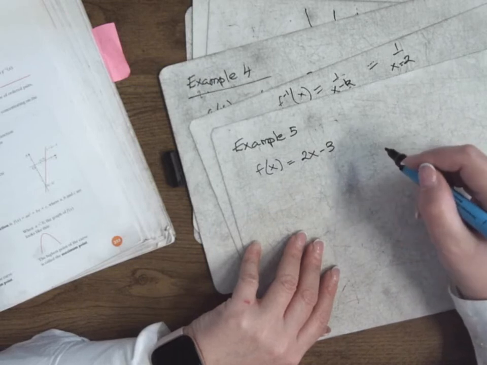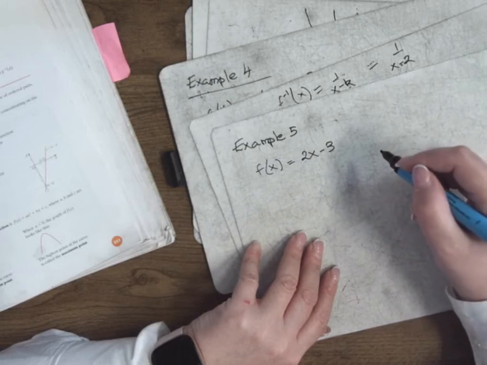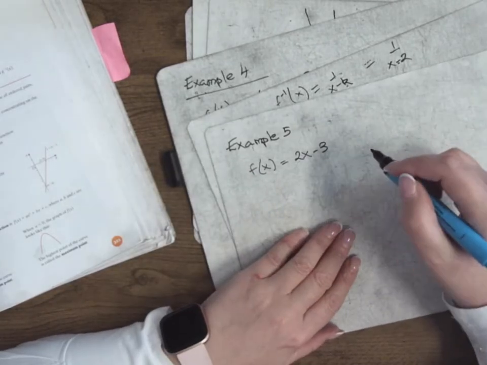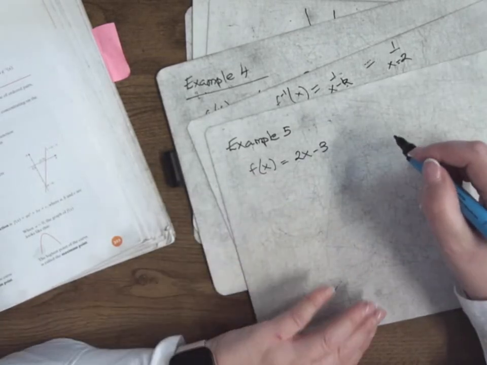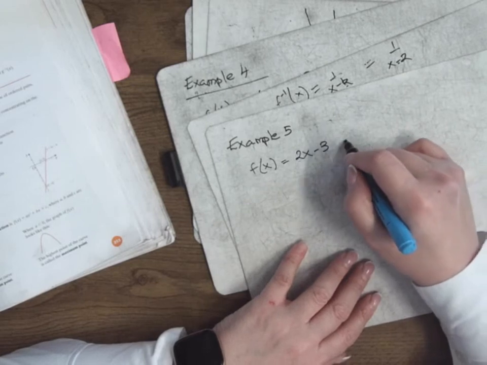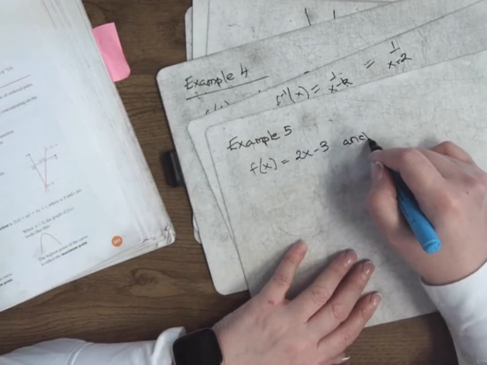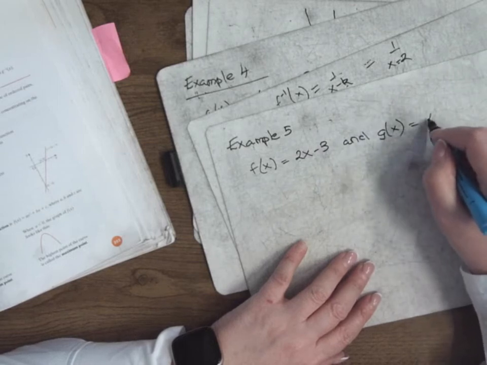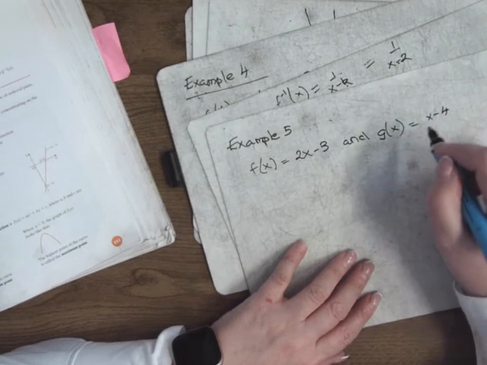I actually want to do one with a restrictive function. Actually, I'll do this one, then I'll do the other one. And g of x equals x minus 4 are two functions. I don't need to write that down, that's pretty clear.